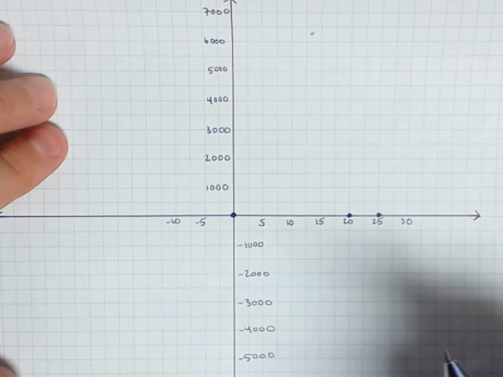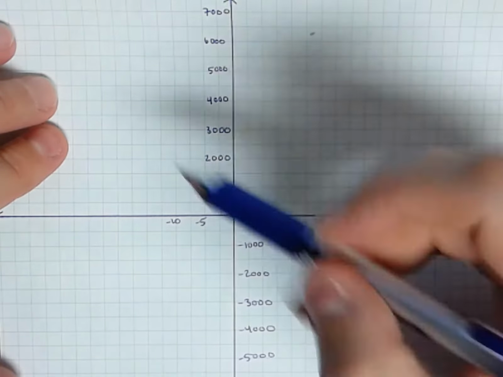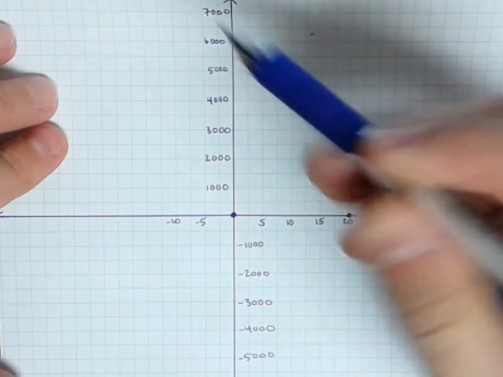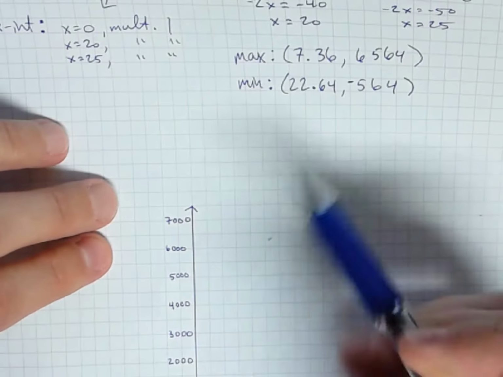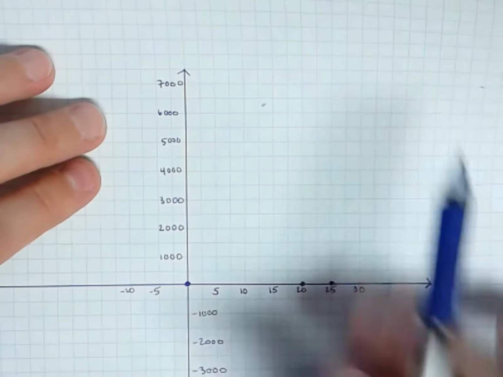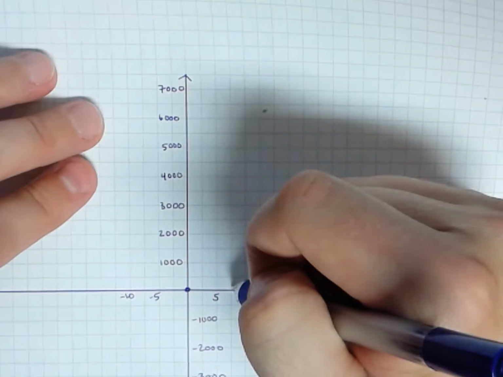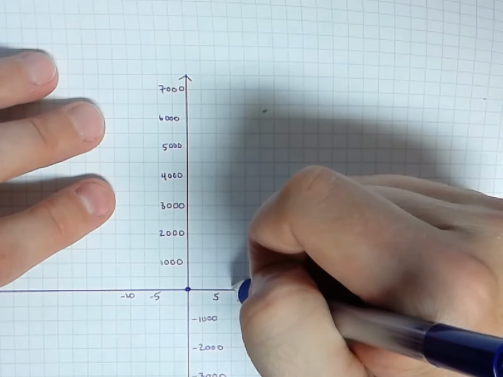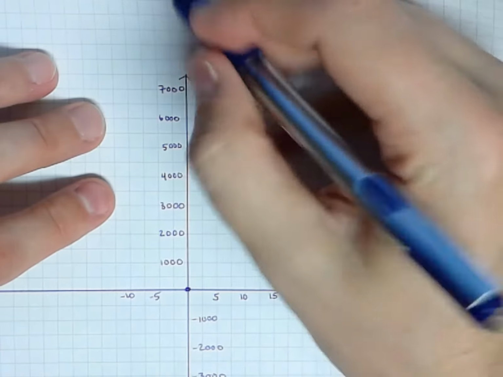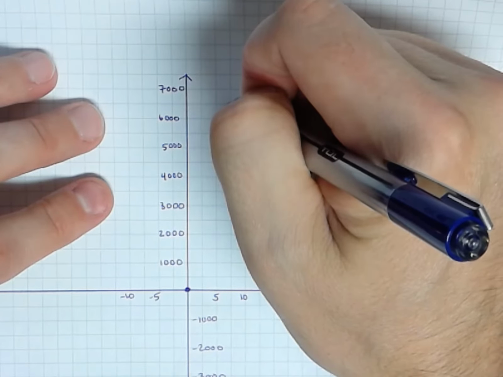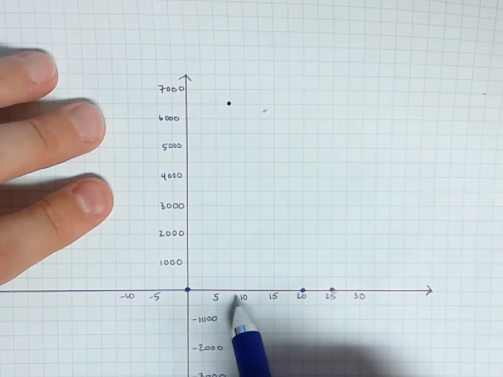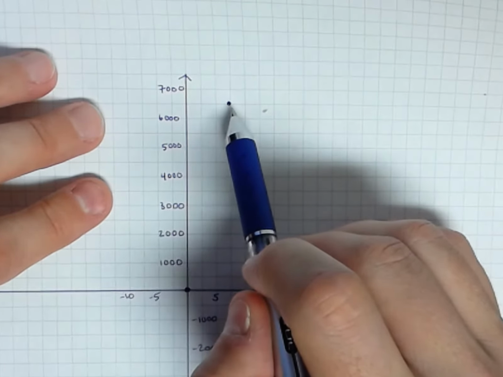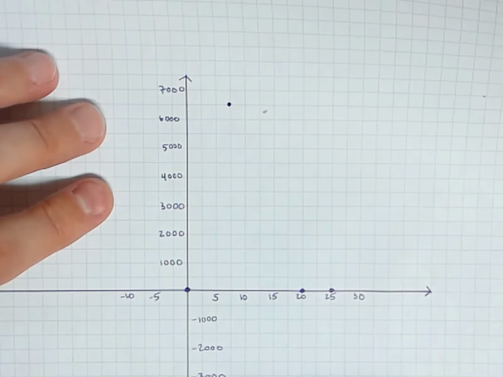So let's look at those values we had. Our maximum was at about 7, so it's in here in between 5 and 10. And it was way up at 6,500. I'm just going to ballpark this on my graph. And so again, here's these values we came up with, right? So if I go about 7 and up at 6,500. Now notice I'm not being super precise. How could I? 7.36, that's super precise. 6,564, so I'm just kind of ballparking where that is.